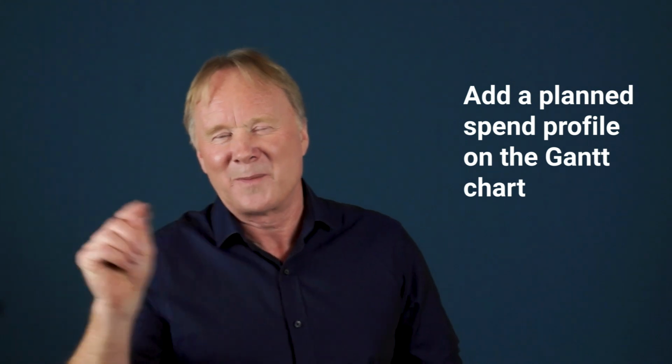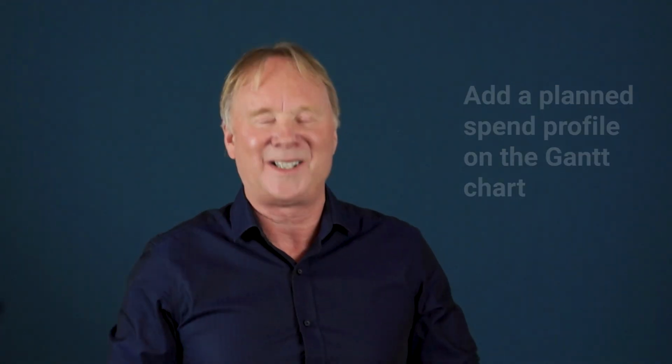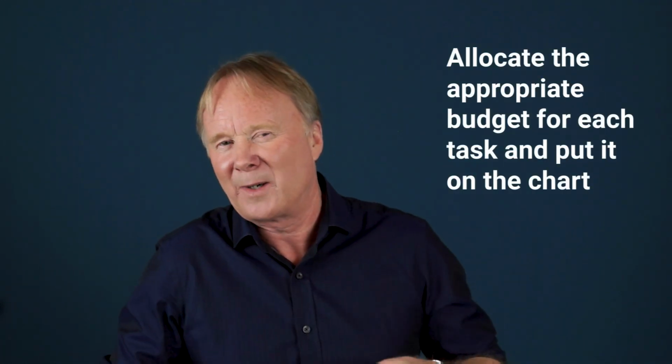Because you could put money along the bars and then you can add up the money vertically so you know how much you should be spending in each week or month. And once you've got your spend profile, that allows you to compare what you've spent with what you've actually done and what that work should have cost. So never just say, we've had half the time, so we should have spent half the money. The question is, what have you actually done and what should that work have actually cost?